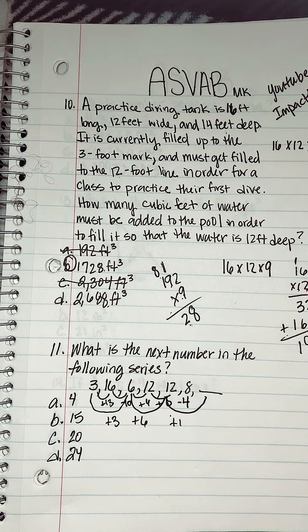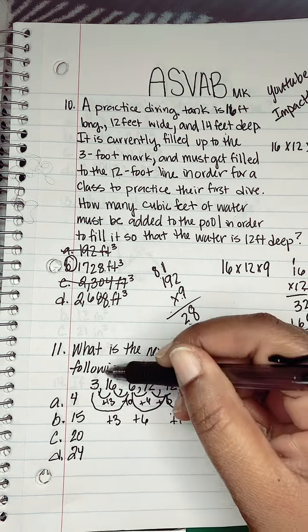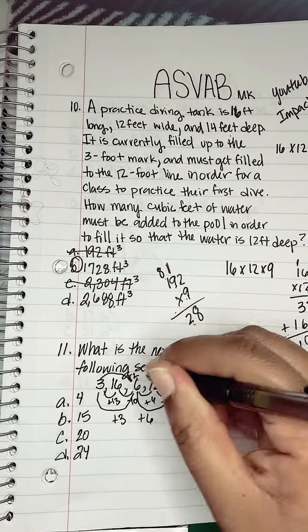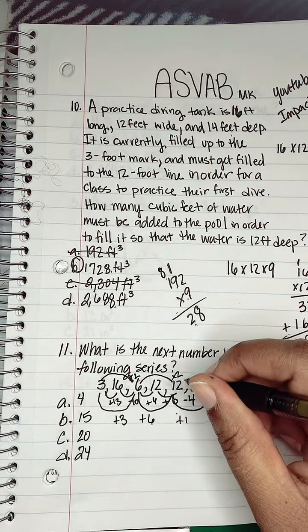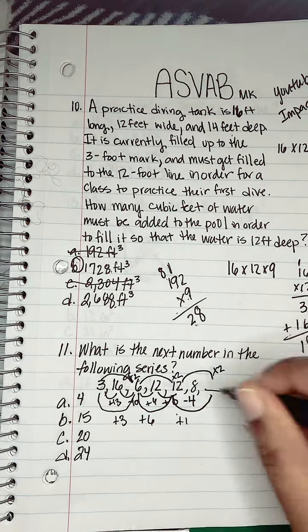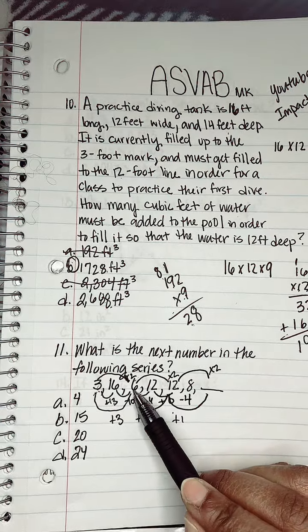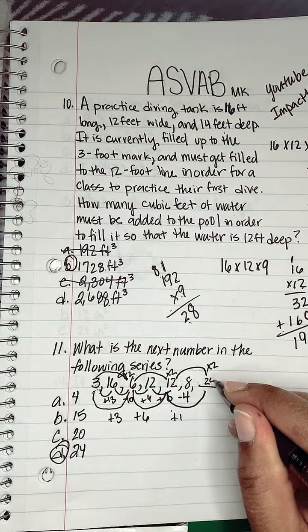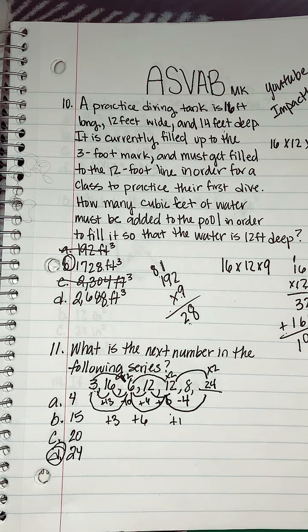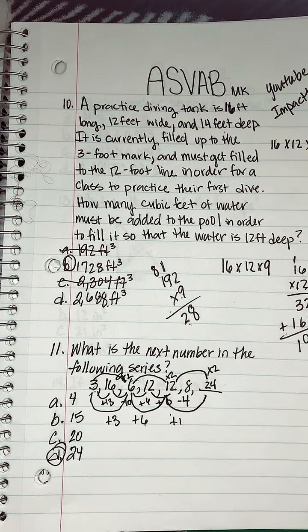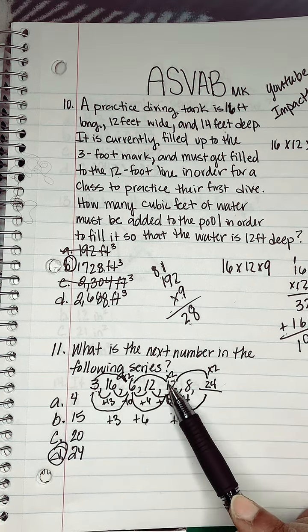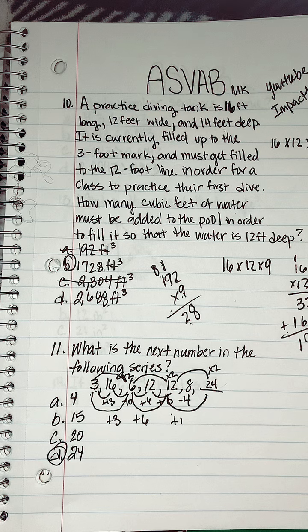You guys see it? You're timesing by 2. Thank you. So we're timesing by 2 here. Oh, right here. Times by 2. And then if we times by 2, so 3 times 2 is 6. 6 times 2 is 12. 12 times 2 is D, 24. That's one way to get it. Good. So we times by 2 every other number. Do you guys see it? So we're timesing by 2 every other number, and that's why it's 24.